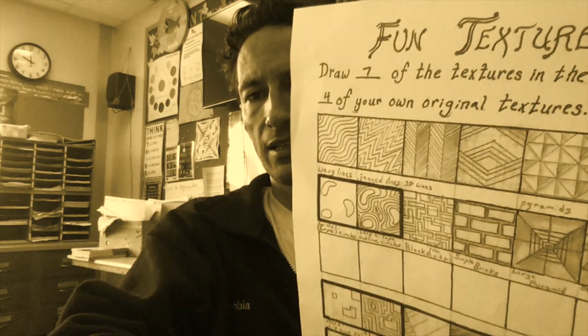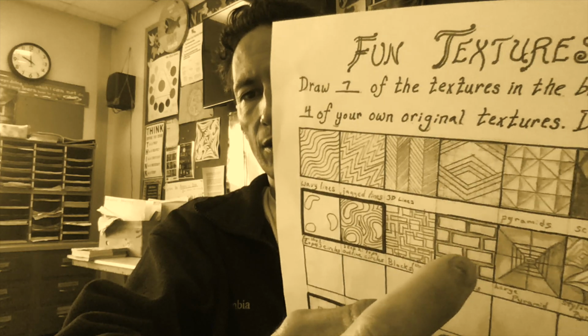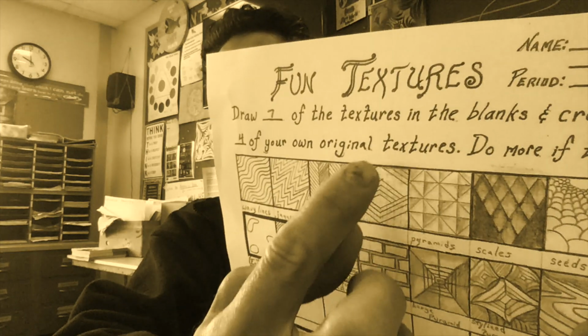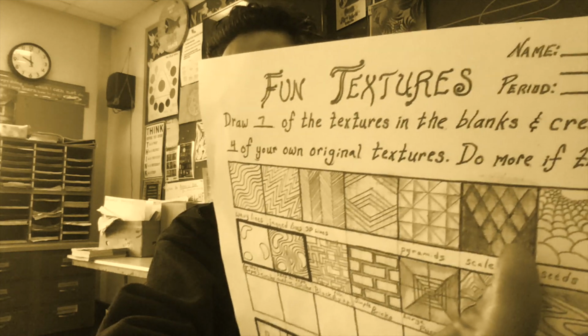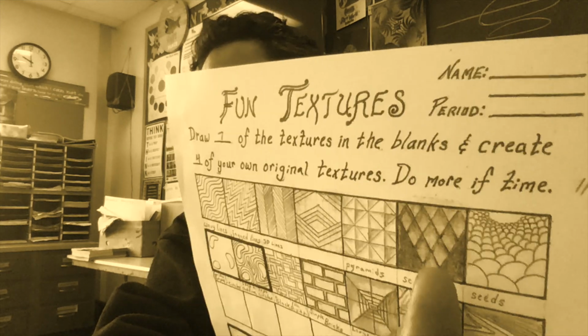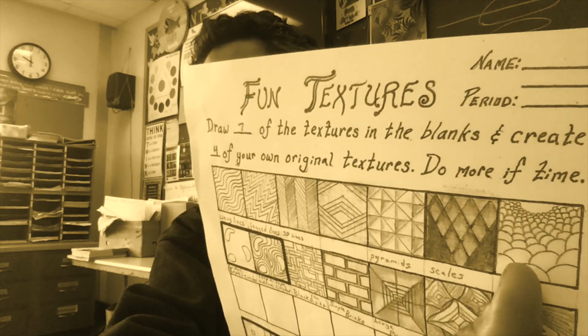Now, I have a little worksheet here for you today called Fun Textures. Some of these are actually more patterns, and a lot of them aren't that realistic. Maybe a separate worksheet would be realistic textures. This is just going to be fun textures. Here's a brick texture. Over here is a scale-like texture. This too looks like scales or seeds lined up perfectly.